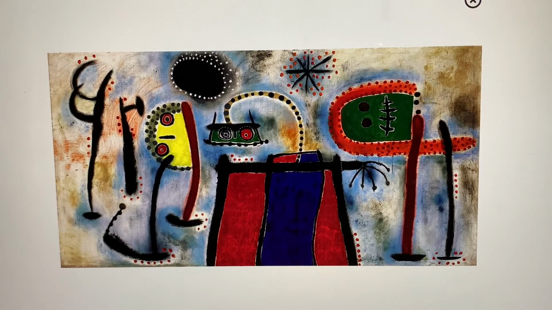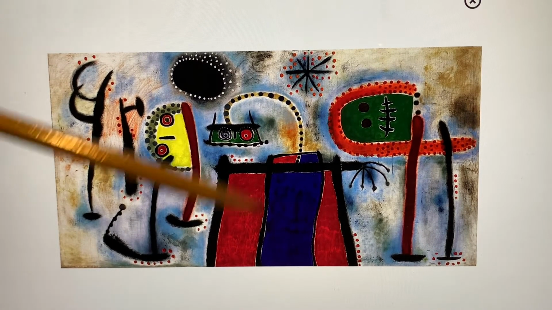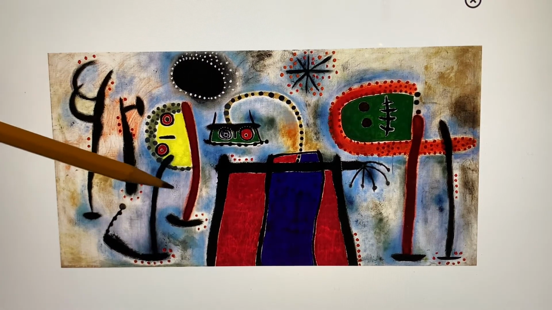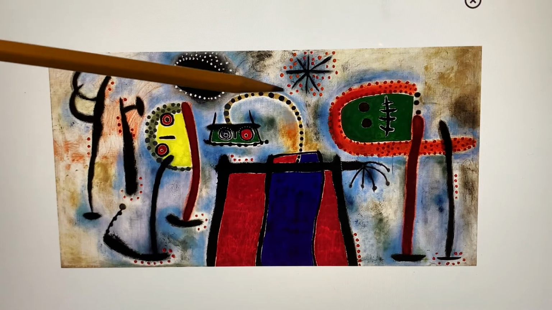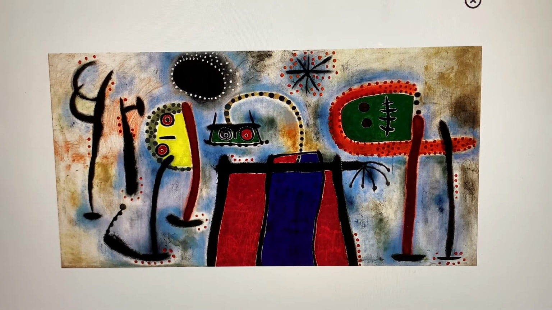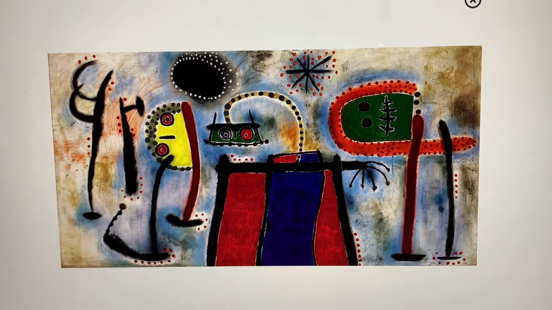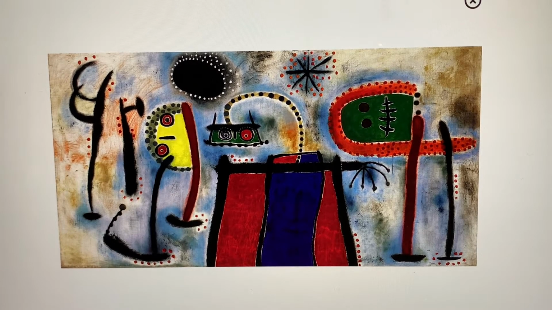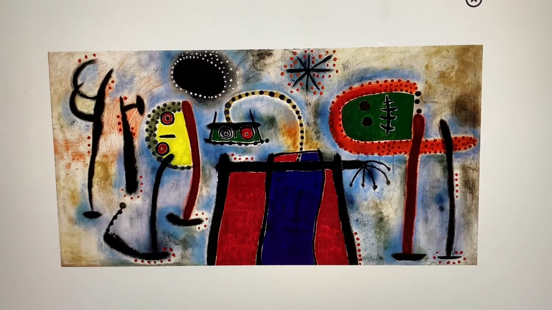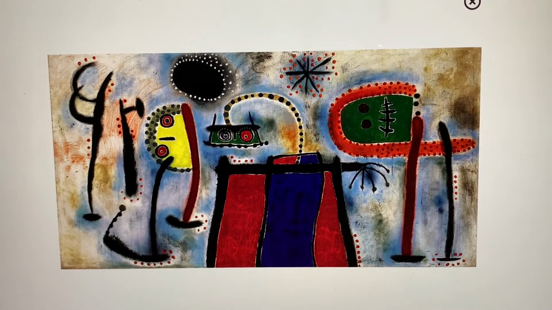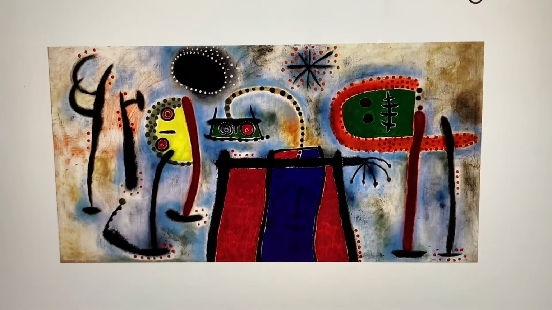Do you see any cool colors? I see green. I see blue that's kind of surrounding all of these shapes. Not really sure I see a purple. This is a dark blue. It's kind of purplish. Nice. So this painting is actually just named Painting. So he didn't even give us any clues about what it's really about. But I think you can use your imagination.